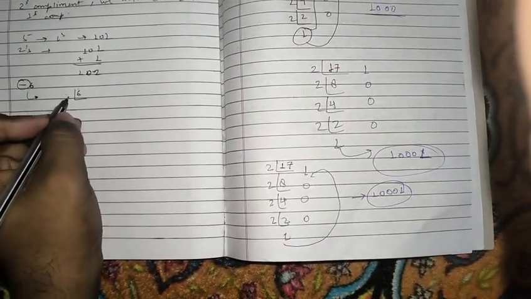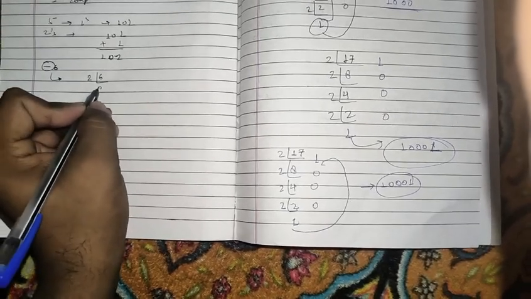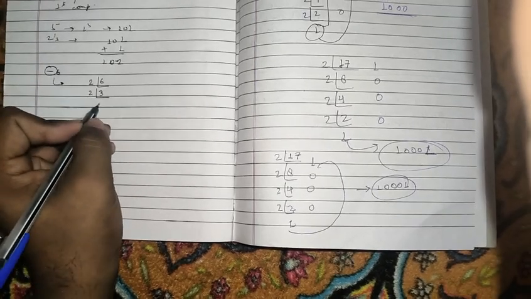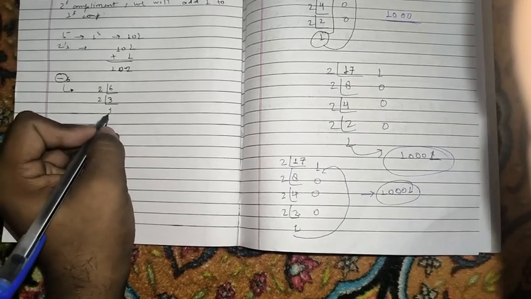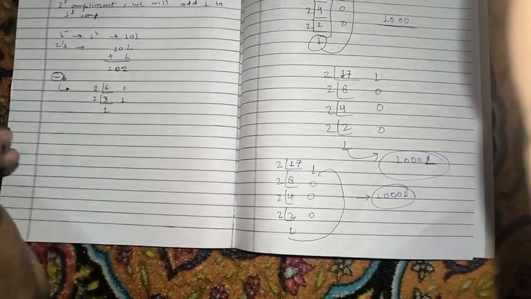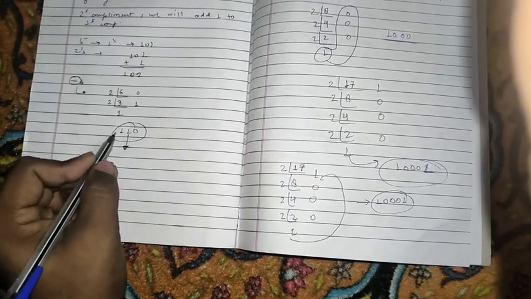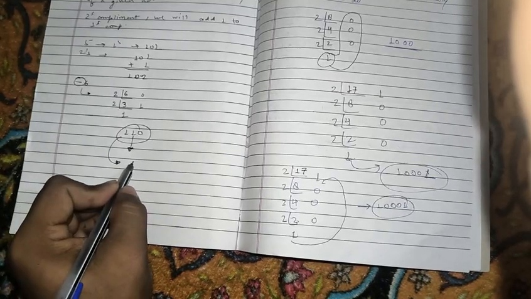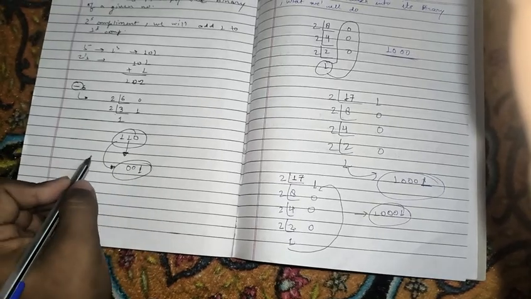Now what we have to do, we will change 6 into its binary form, which is 110. This is the binary form of 6. Now we will convert this 110 into 001, which is a step of checking whether the number is negative or not.